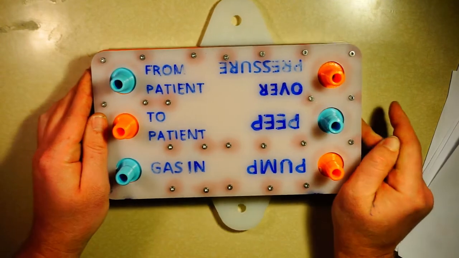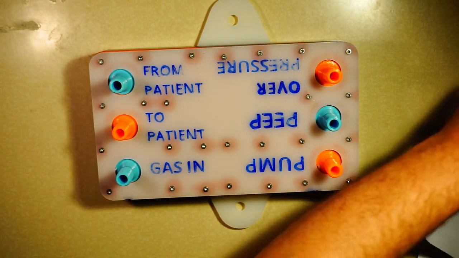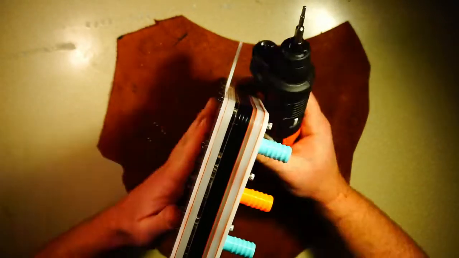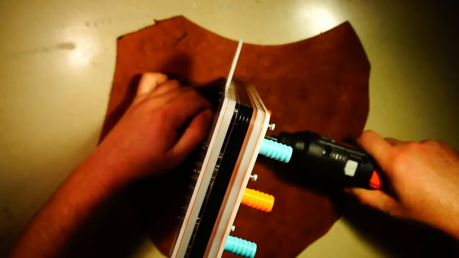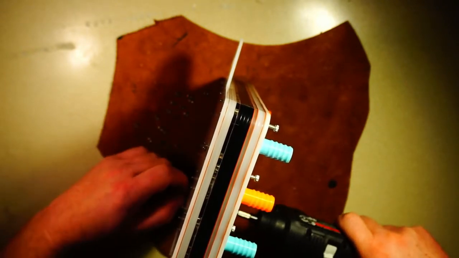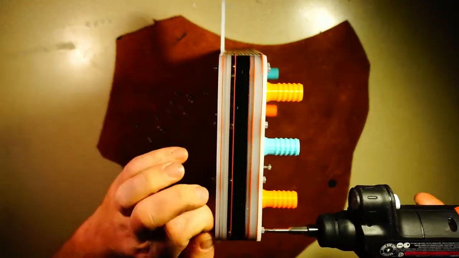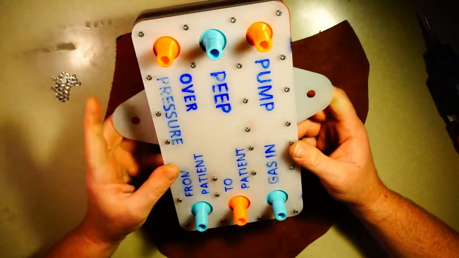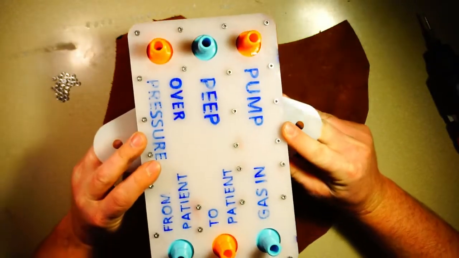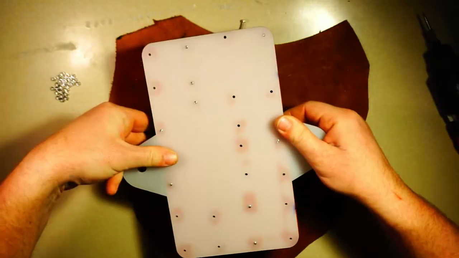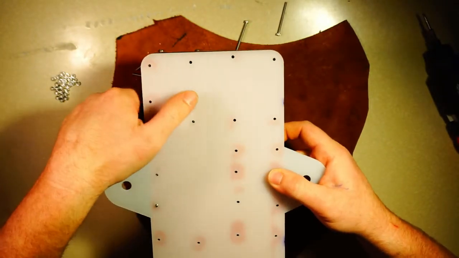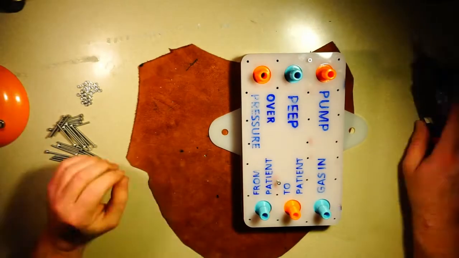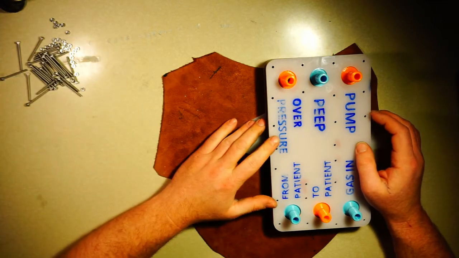So let's disassemble this. Okay, so now I've removed all of the nuts from the gasket bolts. Let's shake the bolts out. Okay, so now let's take a look at some of the layers.